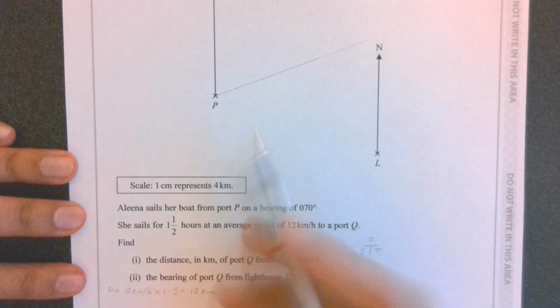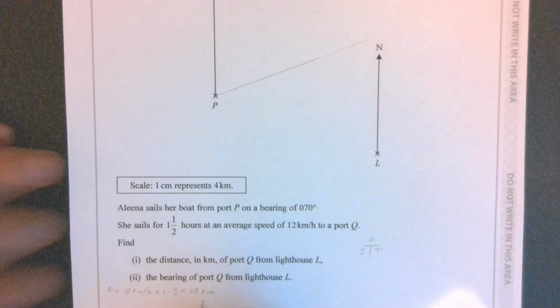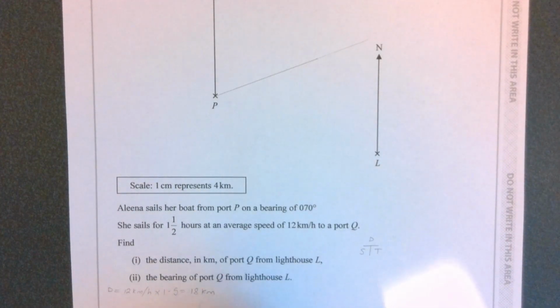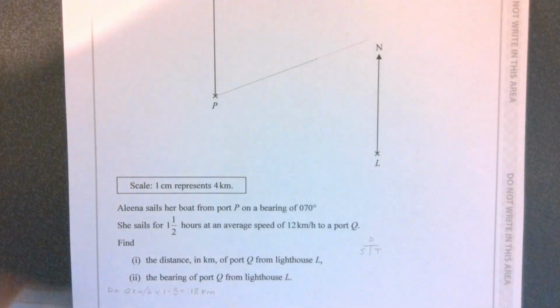And if we use our scale, dividing by 4, if I divide by 2, I get 9, and if I divide by 2 again, I get 4.5.